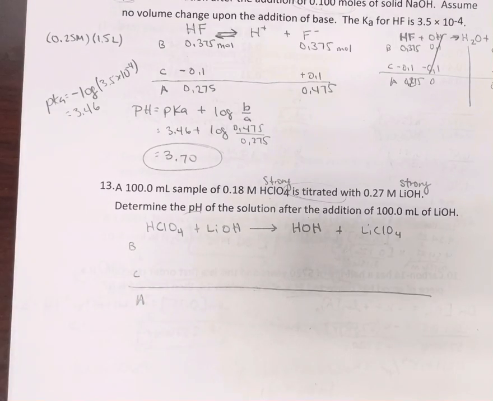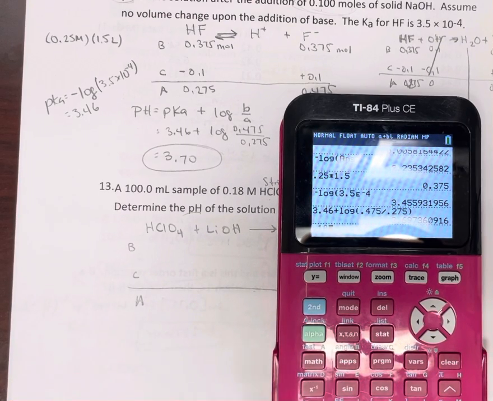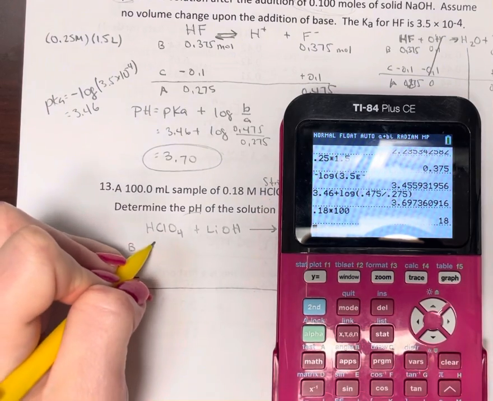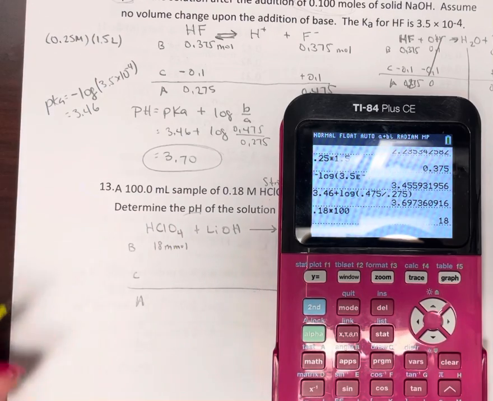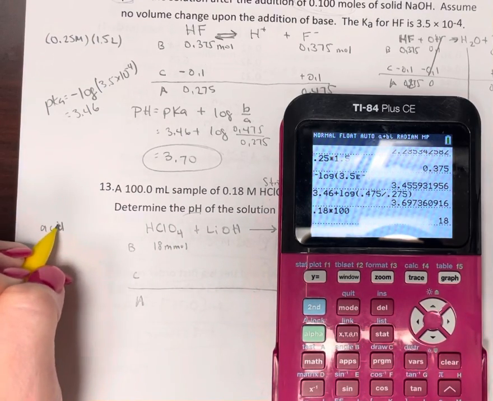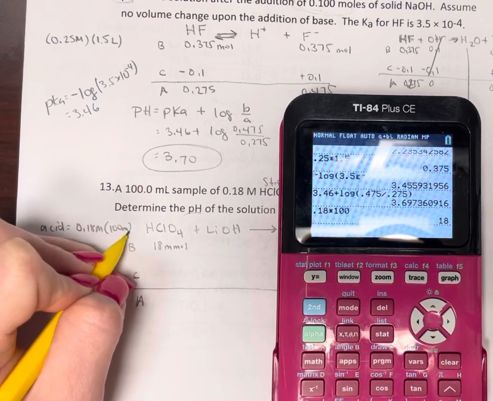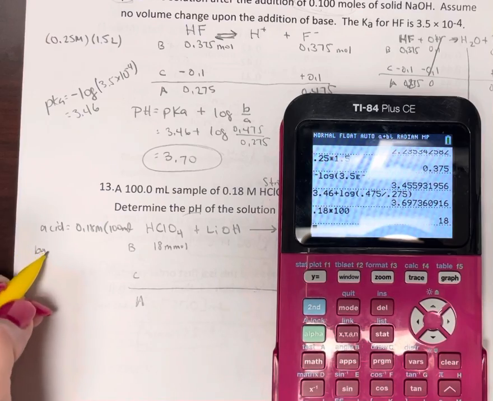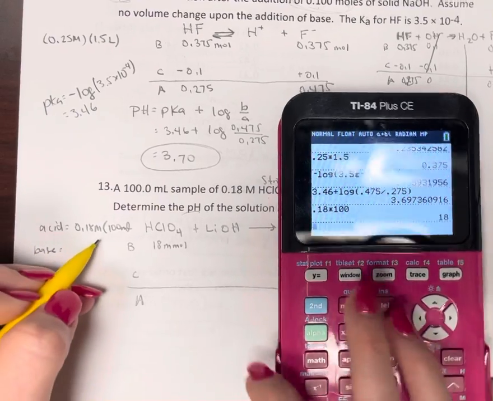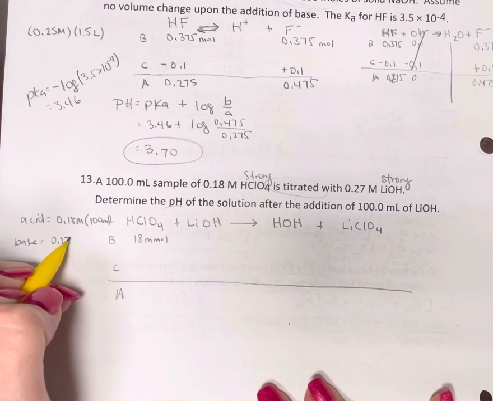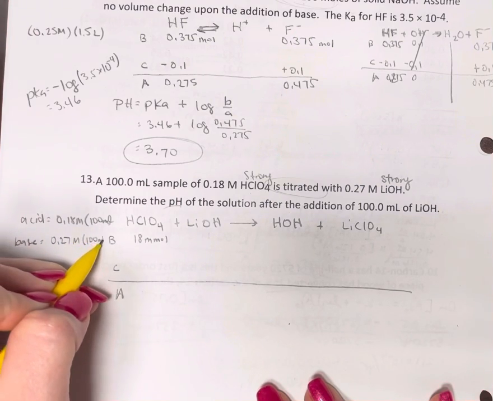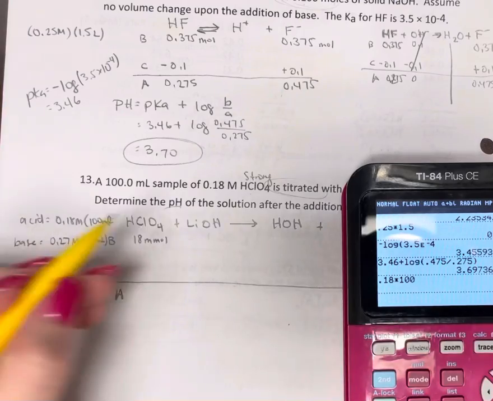So here, if we have 0.18 molar times 100, that gives us 18 millimoles. So here, let me do this. Acid, 0.18 molar times 100 mLs. And our base is going to be 0.27 molar, and we're adding 100 mLs of it. So that's going to be what, 27?